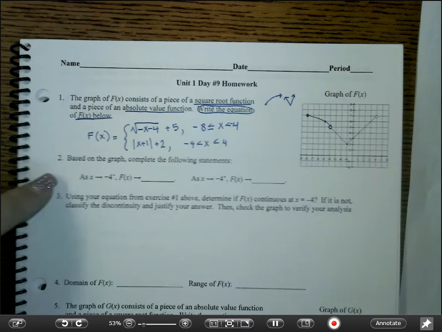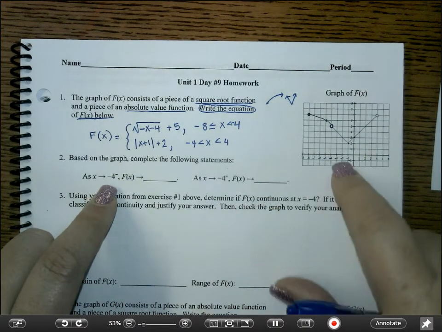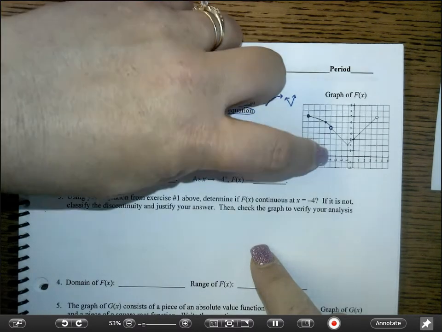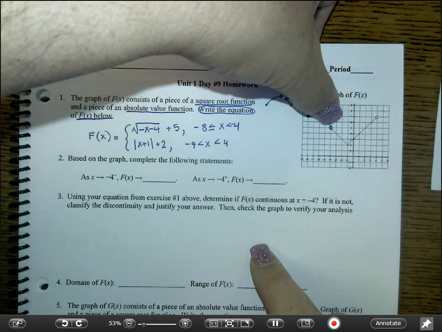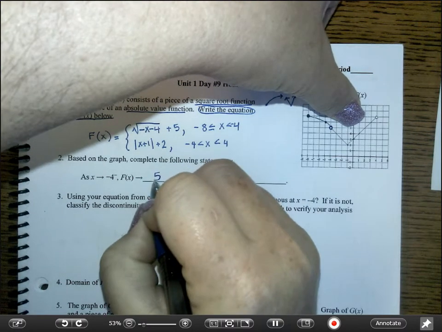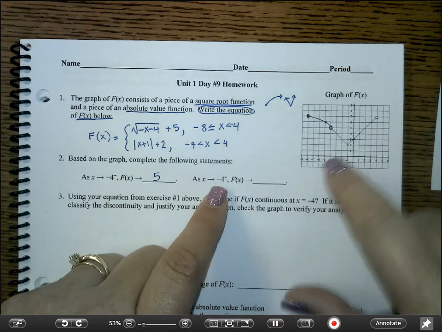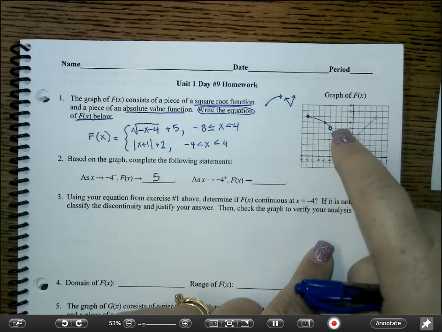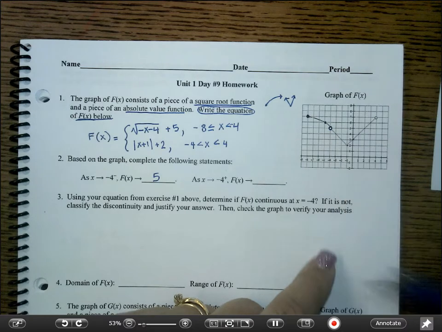So based on the graph, complete the following statements. As x approaches negative 4 from the left, so we are on the left side of negative 4, what is the y value that we are approaching? The y value we are getting closer to is 5. And then when we approach negative 4 from the right side, which is right here, which means we're on this function, the y value that we are approaching is 5.